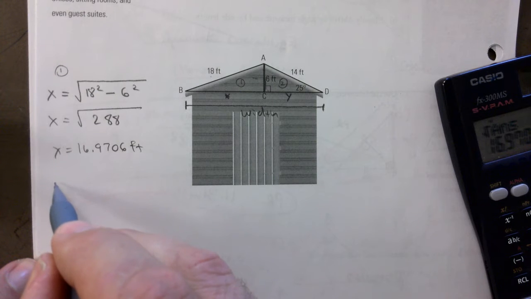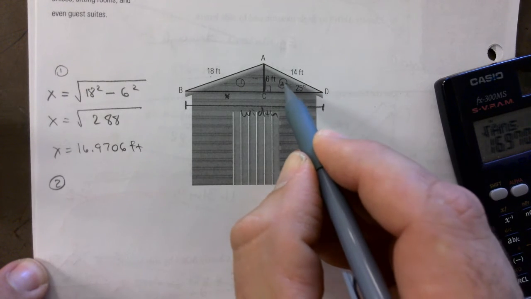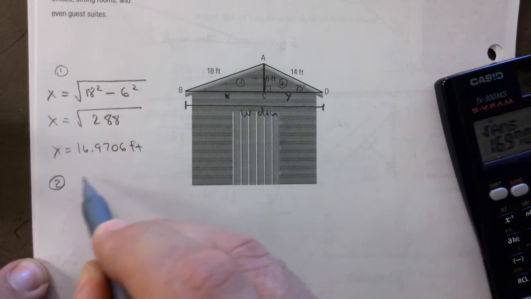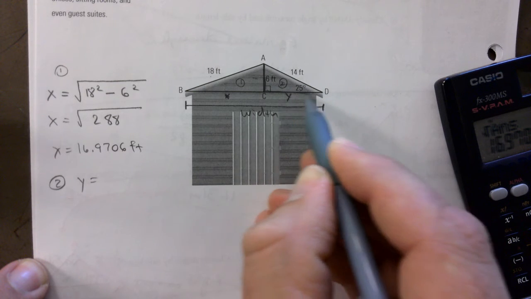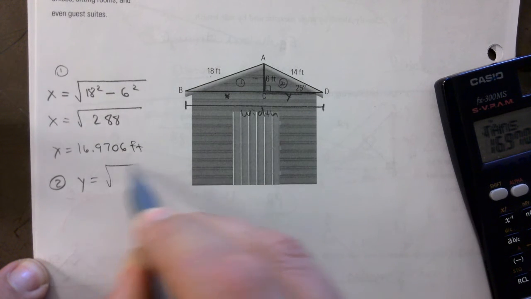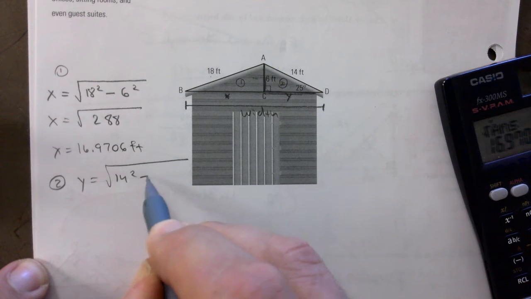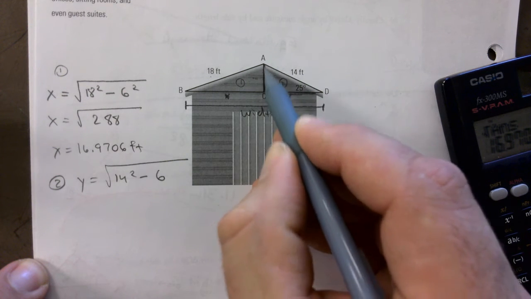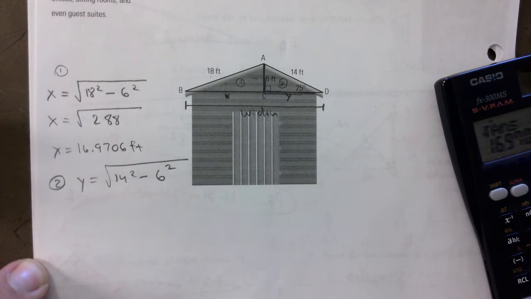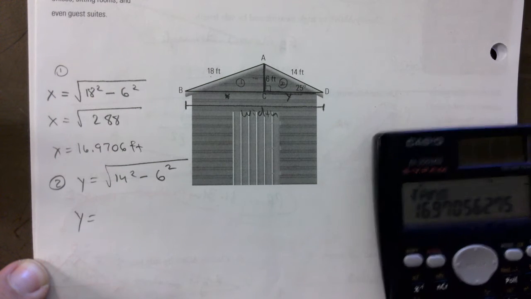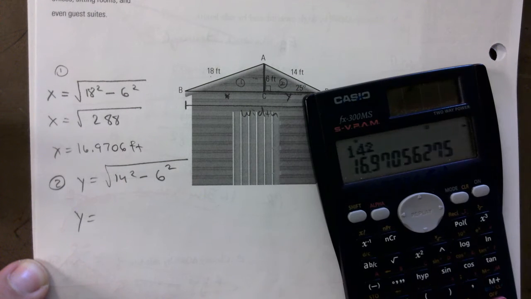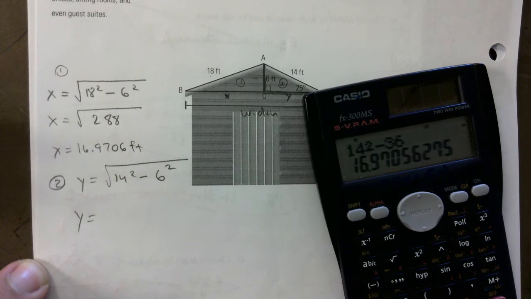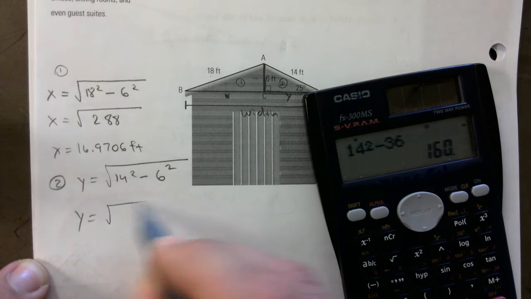And then my second triangle, this one here, to find y, it's also one of my legs. You take the square root of the hypotenuse squared minus the other leg squared. So y is equal to 14 squared minus 36, right, essentially. That's 160.